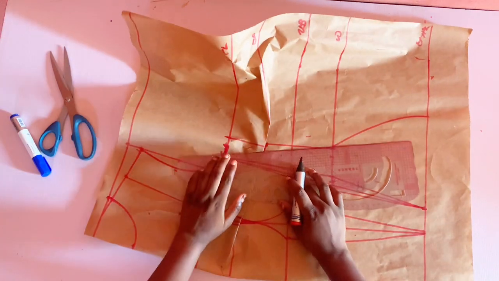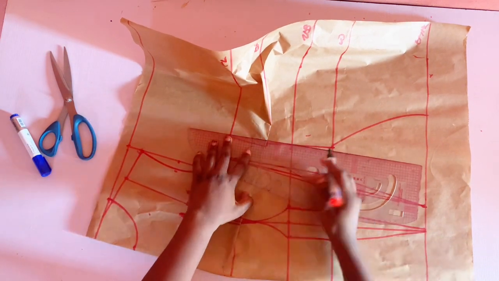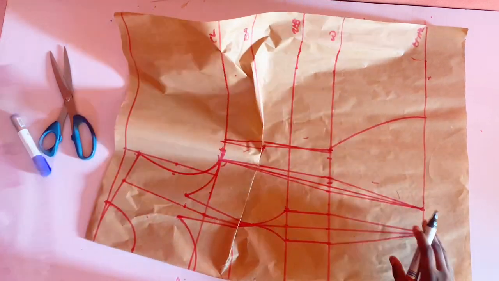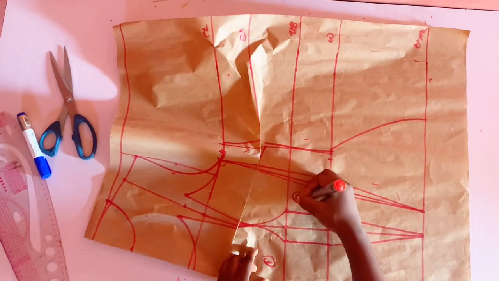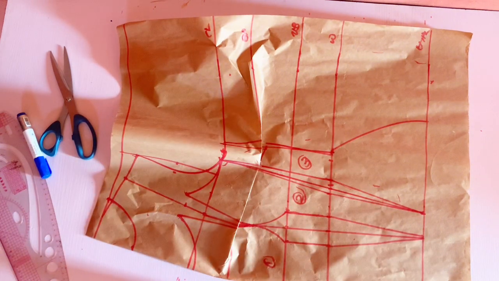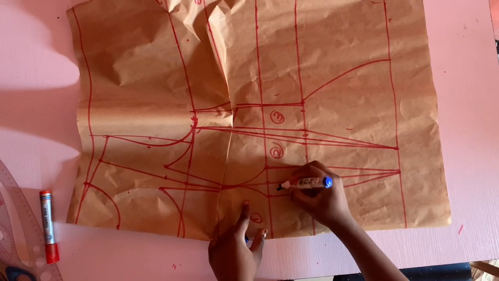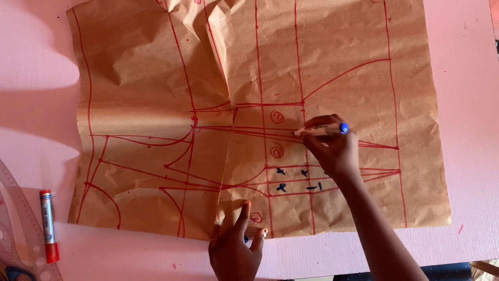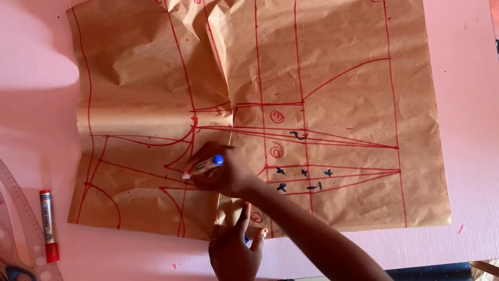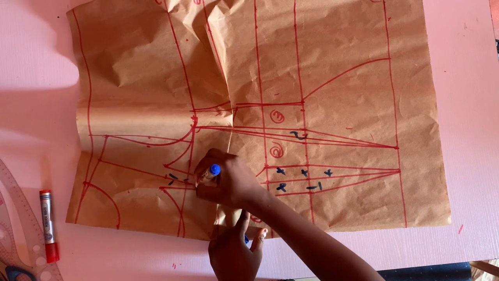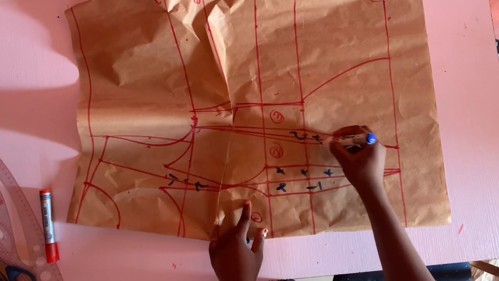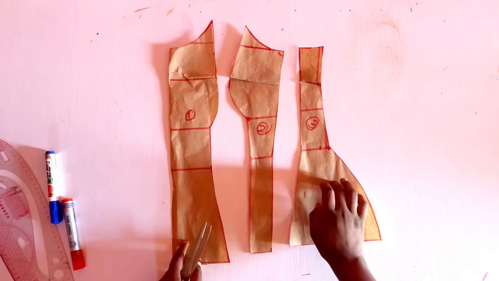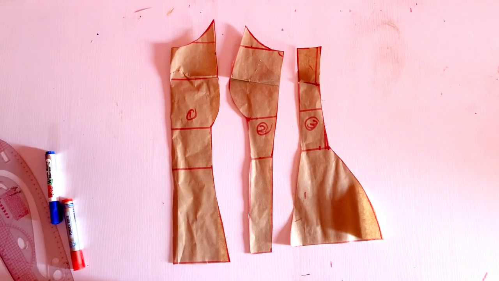We'll go ahead and blend this side for us to have a straight line whenever we are cutting. So guys, that's all for the front, and then we have 3 parts, as you can see, 1, 2, and 3. We're going to be cutting the dart out. So guys, this is how it's looking.